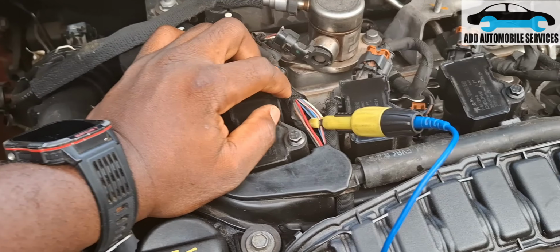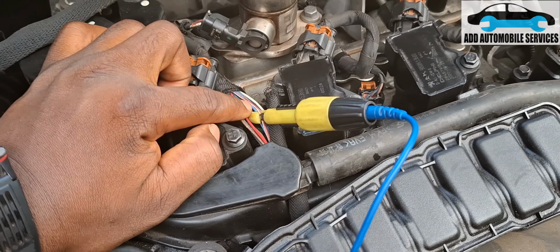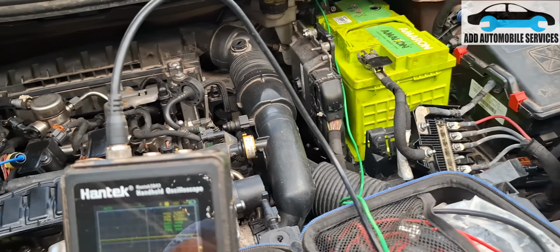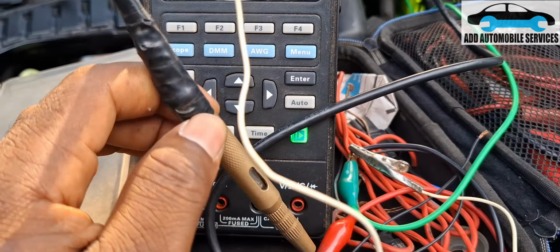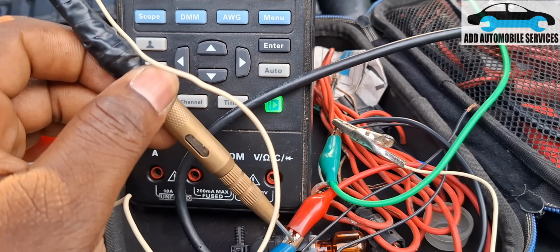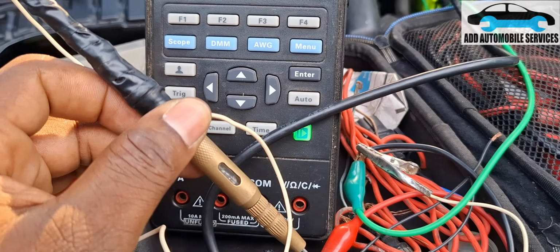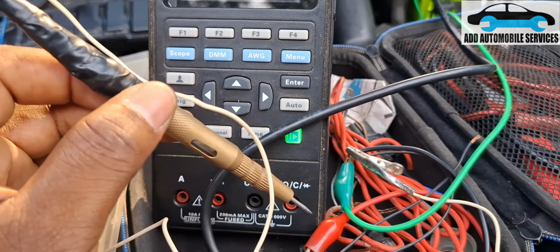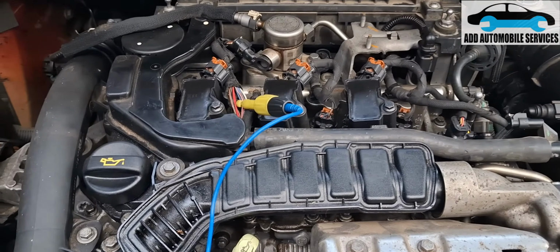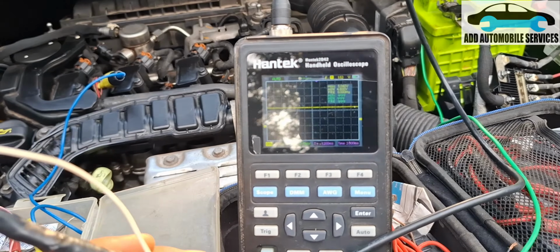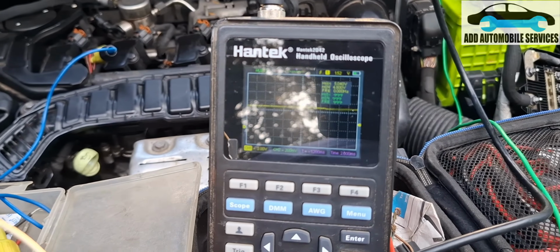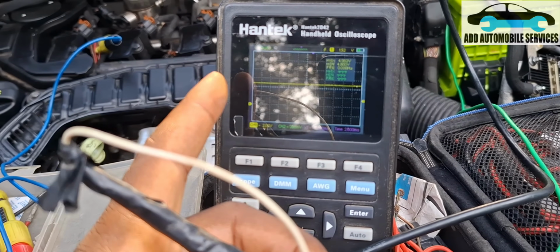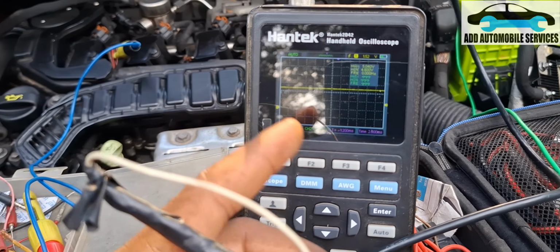So if you can see, this is my red and white wire. That's the last one, and it's also 5 volts for mine. So now let me test and see. Okay, so if you can see, that is the ground line, because now that I've connected to it, I'm getting 5 volts.